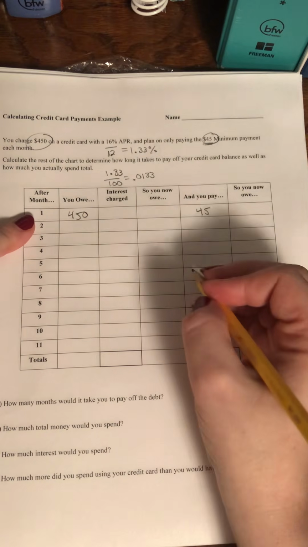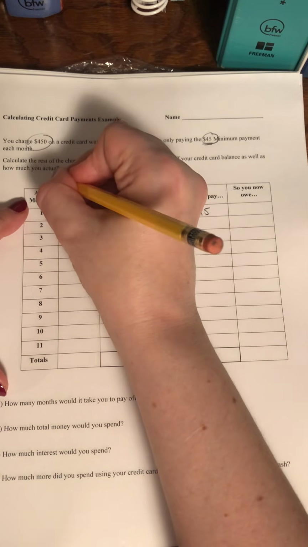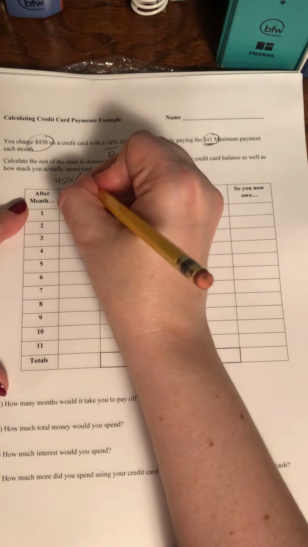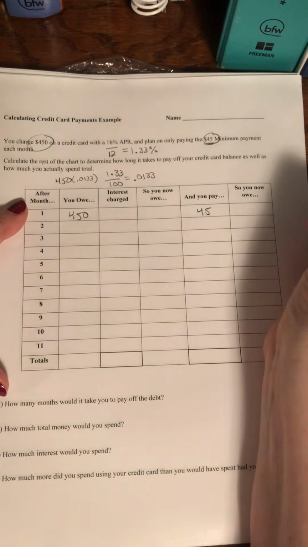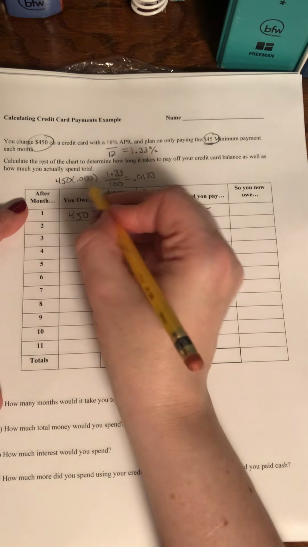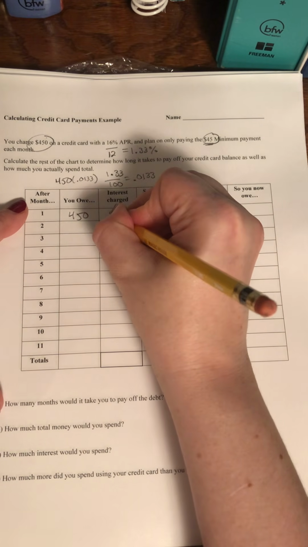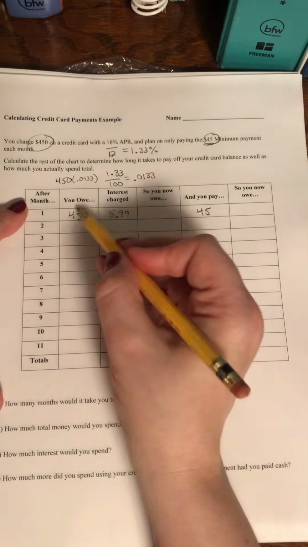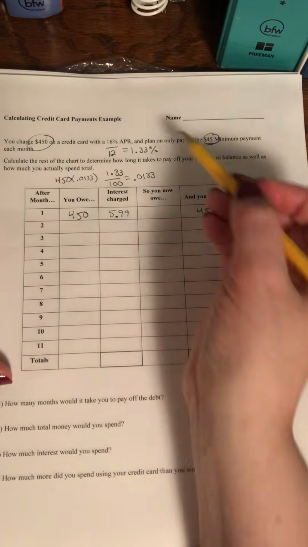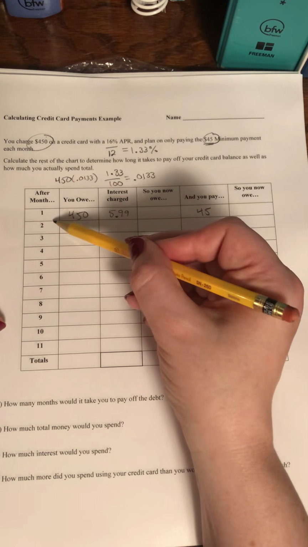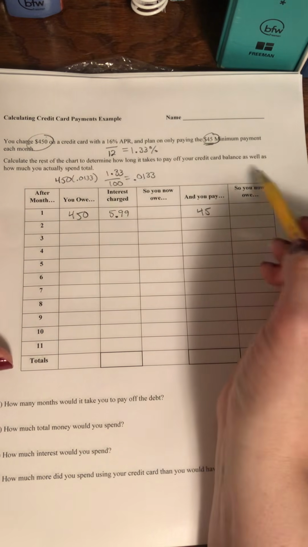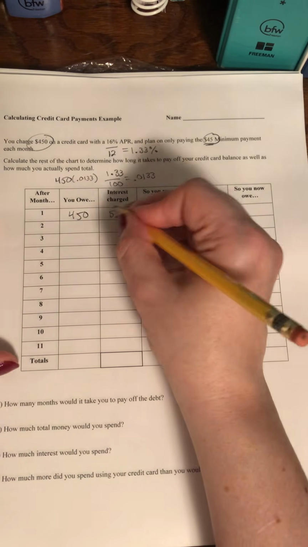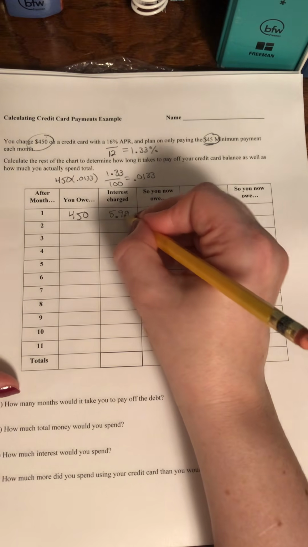Now to get this chart going, I'm going to take that 450 from right here, and I'm going to multiply this 0.0133 onto it. When I multiply this, I get $5.99. That's how much the credit card company is charging me for hanging on to their $450 for an entire month. So I charged this in the previous month, I didn't make any payments on it, I still owe them the $450, and as a result, I have to pay them an additional $5.99.